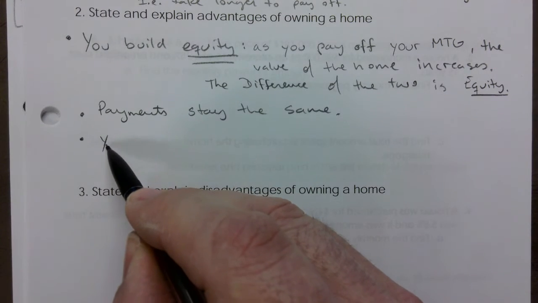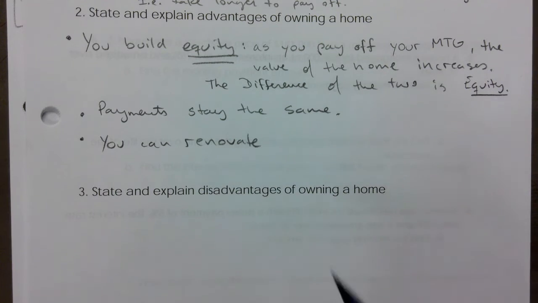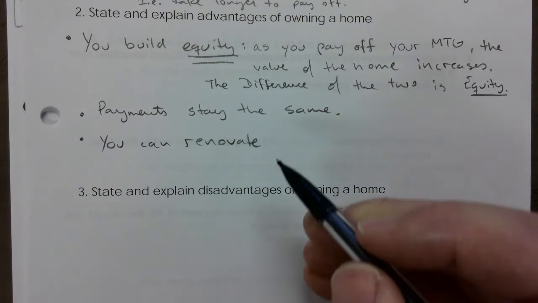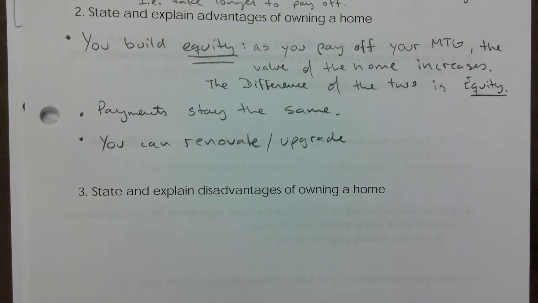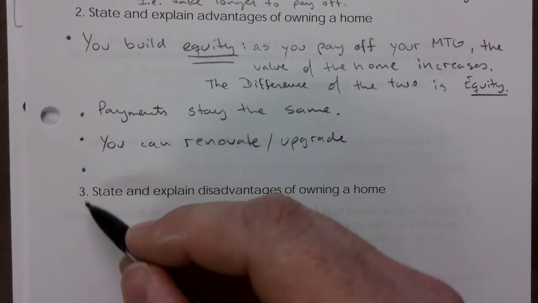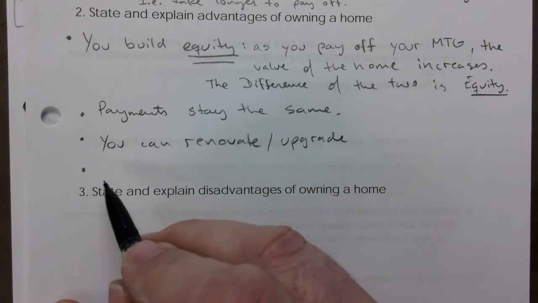Okay. Another advantage is you can renovate, and I would strongly encourage you to write some of these down because I want you to be specific. You can renovate and upgrade anytime. You don't need to ask your landlord to paint the walls. I once was at an apartment, and just to paint the walls, I had to ask for permission. You can't take down any walls. You can't put any significant structure in or make changes if you rent, but you can when you own.